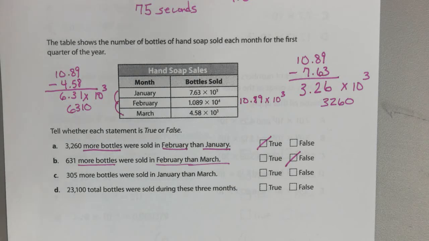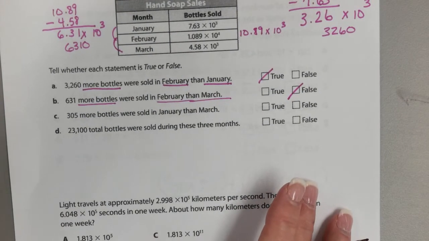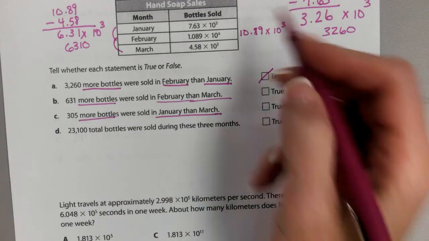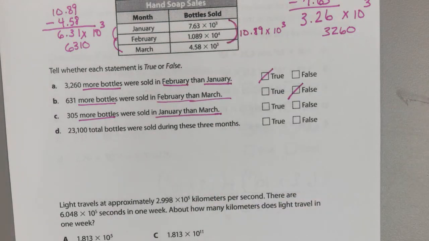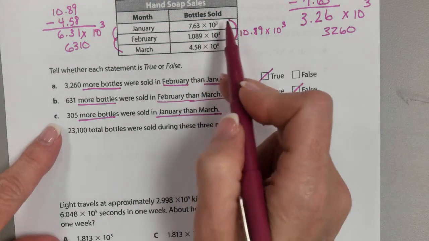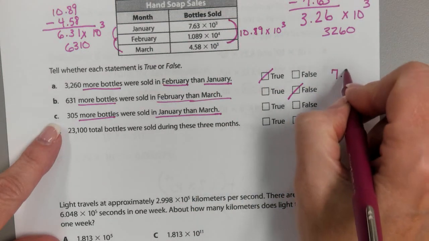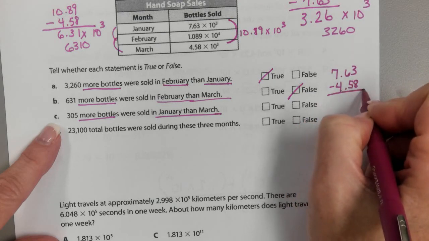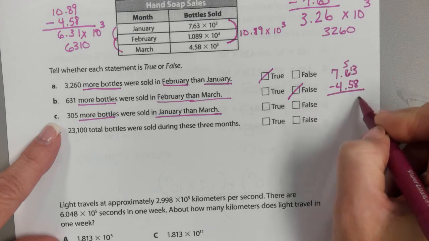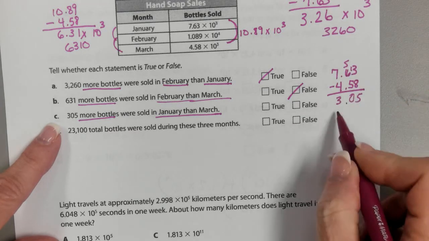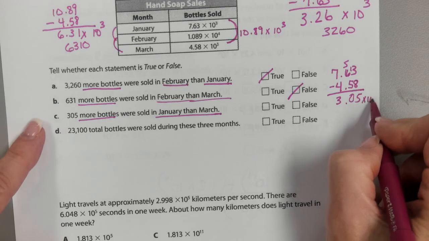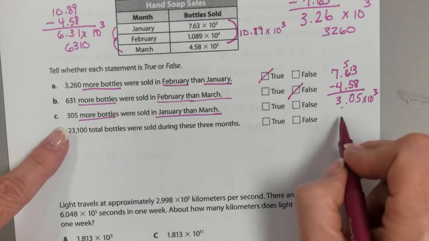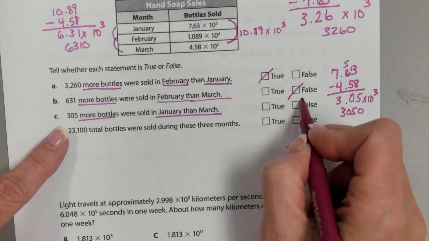All right, what about C? 305 more bottles were sold in January than March. So now we're working with the January and March subtracting. I'll just do it out here to the side. 7.63 minus 4.58. So I got 3.05 times 10 to the third. Is that 305? No, that's 3,050. So that's a false.